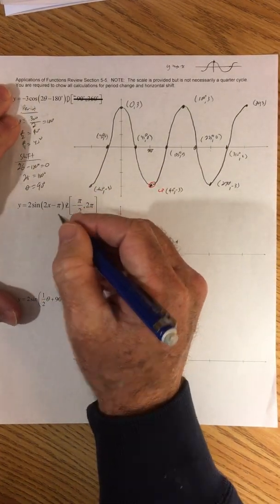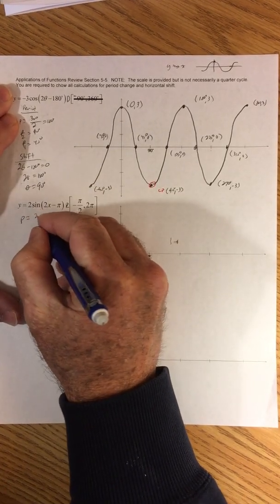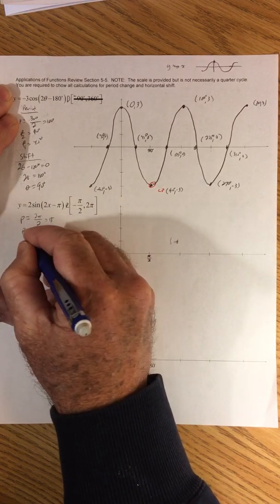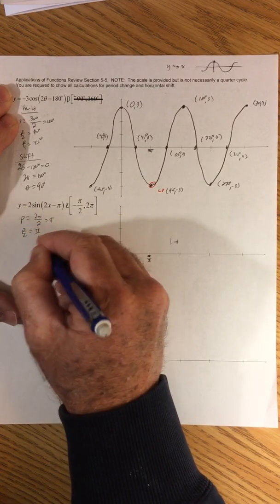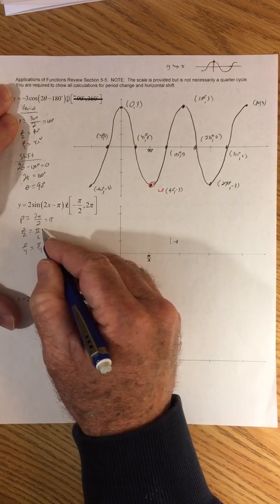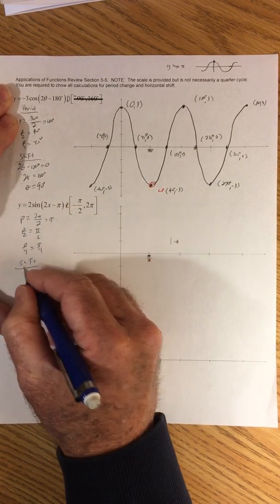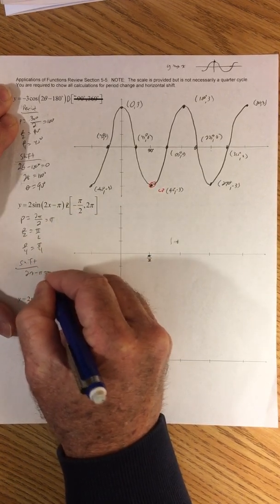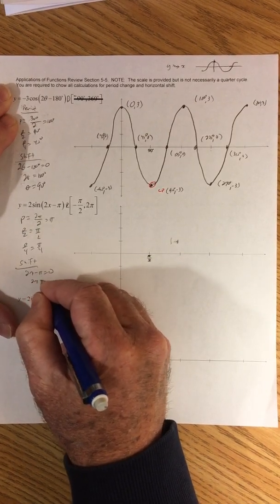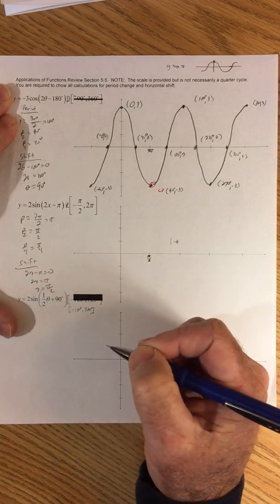All right, next problem is a radian problem. Again, first thing you do is find the period, and that's 2 pi divided by that number right there, so that makes it a pi. Always write down half cycle and quarter cycle. There's a shift. Set the argument to 0. Okay. So there's a shift of pi over 2.